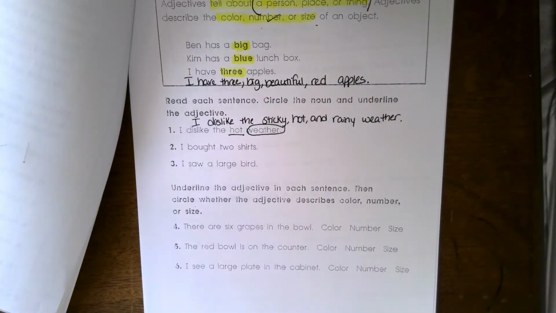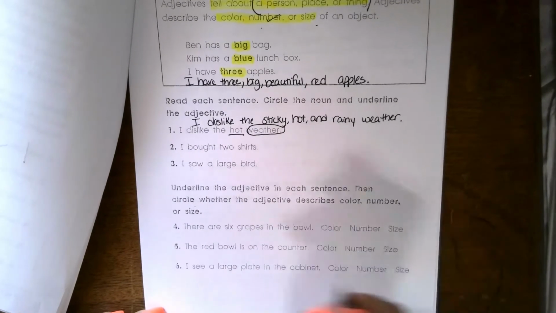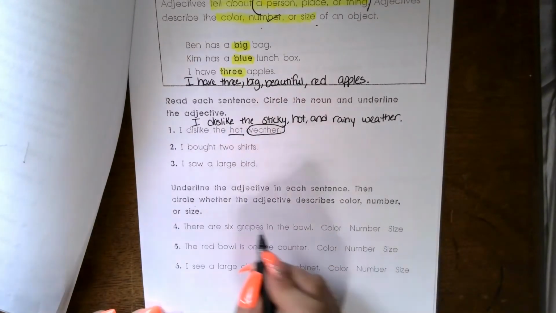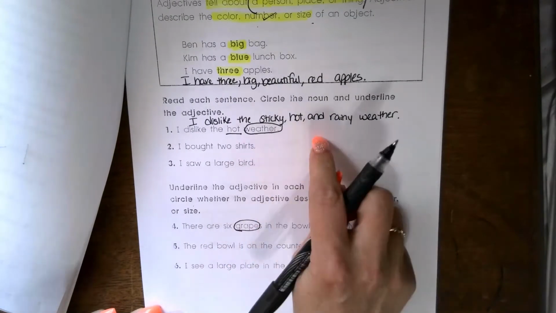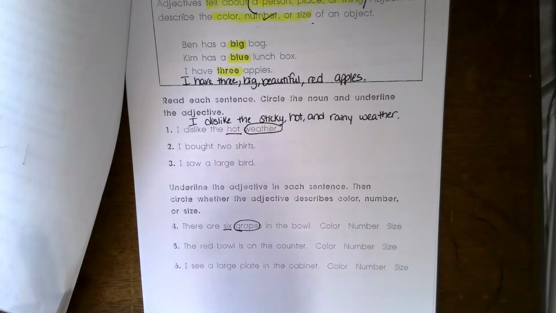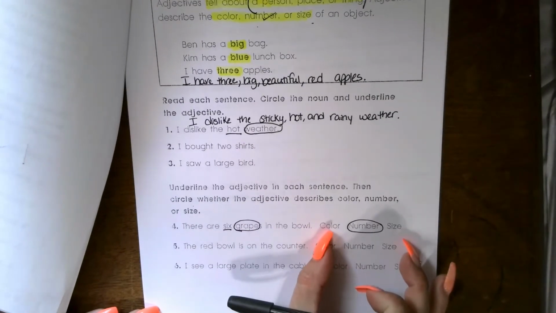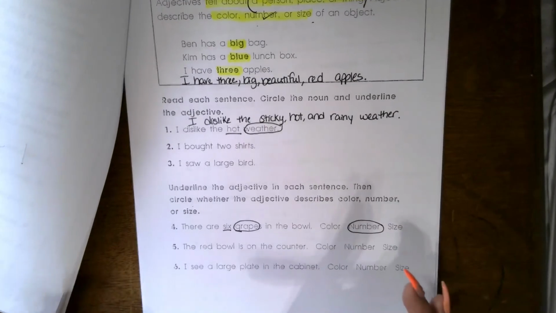Okay, bottom section, underline the adjective in each sentence and then circle whether the adjective describes color, number, or size. So there are 6 grapes in the bowl. Let's circle our noun just like we did up above. It says grapes. We'd underline our adjectives, which would be 6. Obviously, 6 is giving us our number. Could we revise this sentence to include color, number, and size?